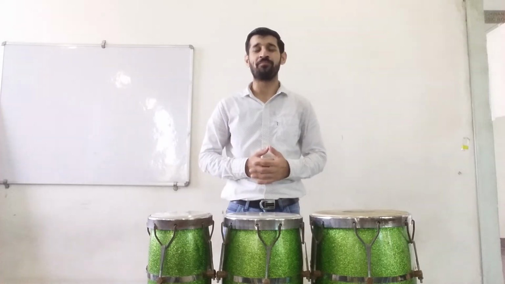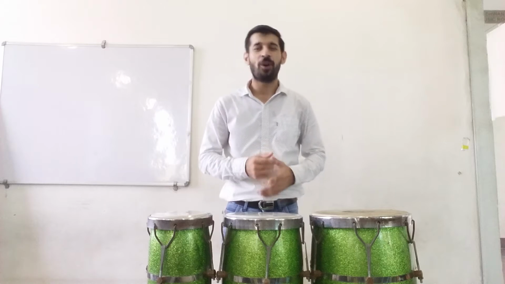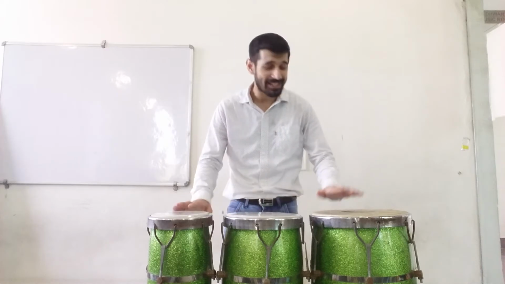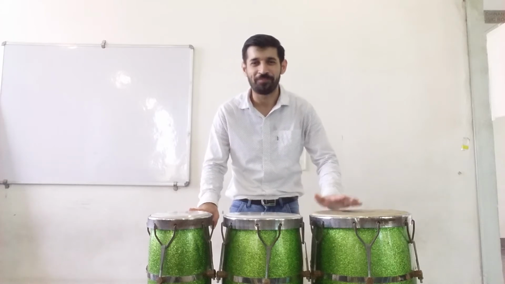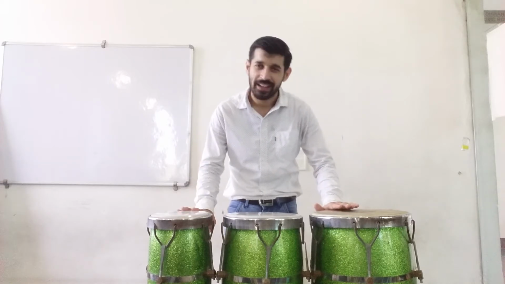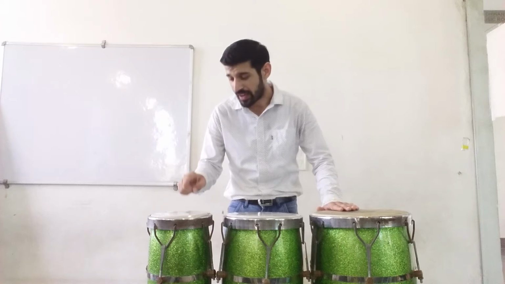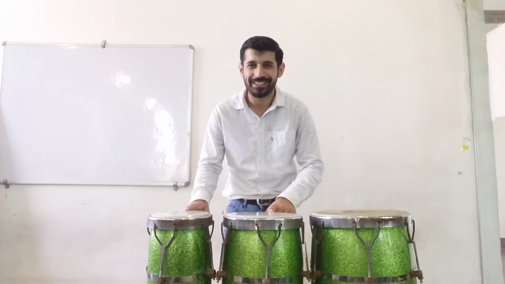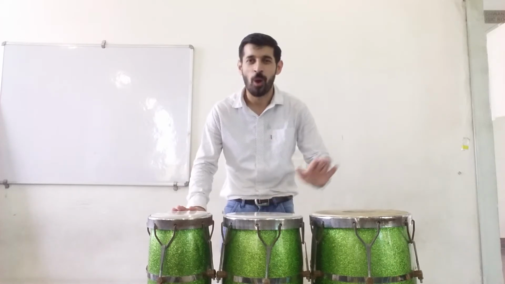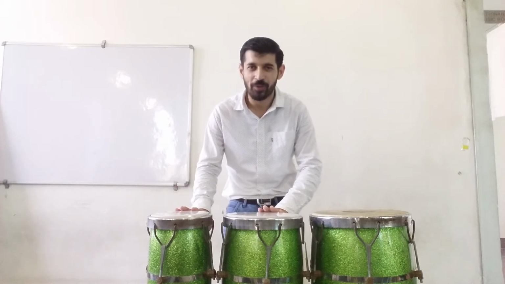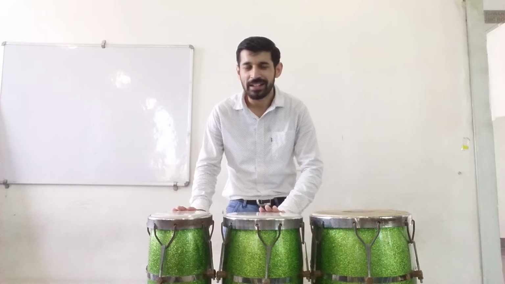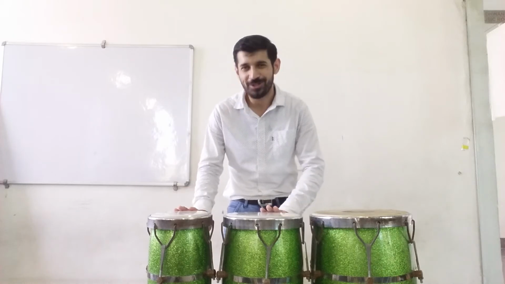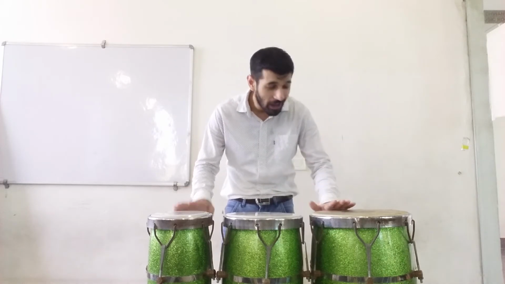Let's break it down now. We will play the first beat on the bass of our Congo like this, 1, and then we will play and on the high tom, 1, and after that we will play the high tom and mid tom together like this, 1, and one more time, 1, and we will repeat this pattern two more times like this.